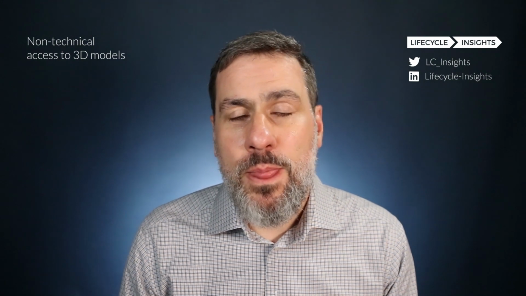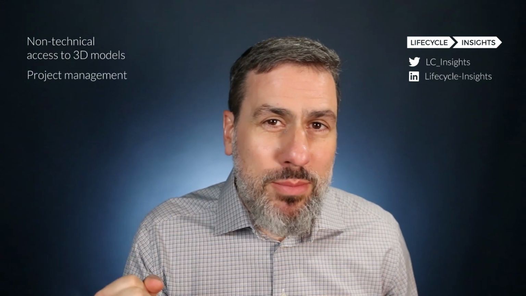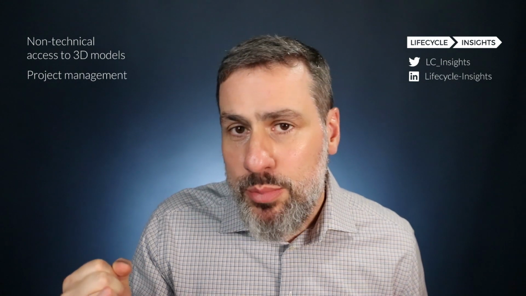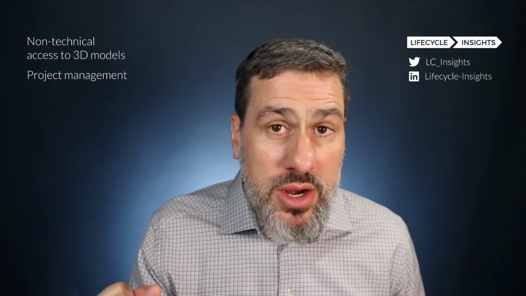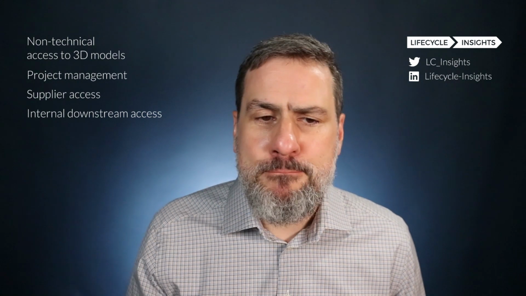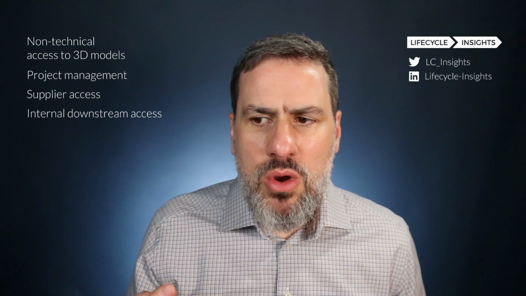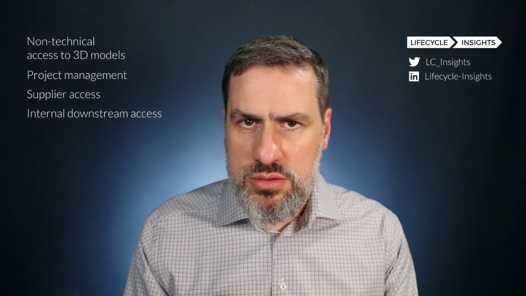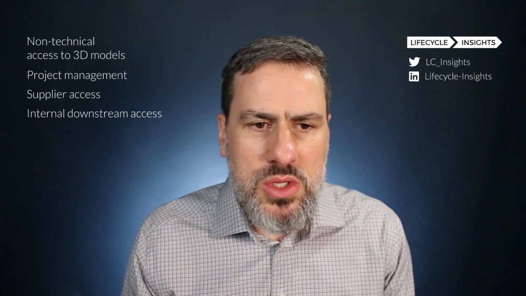Okay, so let's talk about the applications here. We talked about functionality. Let's talk about where it can be used. So really, this is an important tool for any non-technical access to the 3D model. So you can talk about project management types of tools or applications. You can talk about suppliers gaining access. You can talk about downstream applications, whether it's manufacturing or tooling or what have you. So those are all good applications, spread across the development cycle.